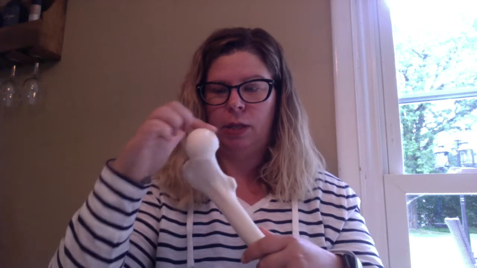So the head of the femur is the ball part of that ball and socket joint. So this is the head of your femur. That's the first landmark that you have. The femur only has one neck, unlike our humerus, which has two. We just have one neck, right? So this would make sense if we looked at this. This is the head, and this is the neck. Okay, so the head and the neck.